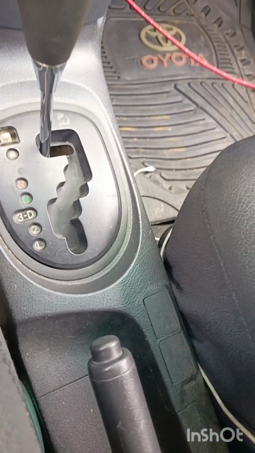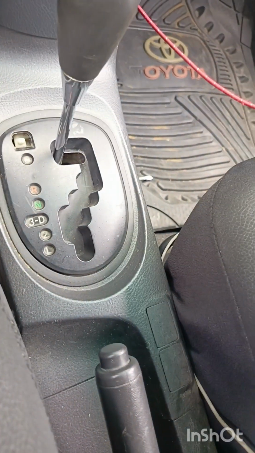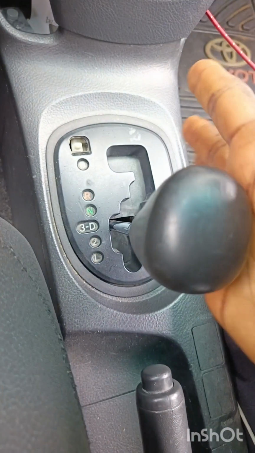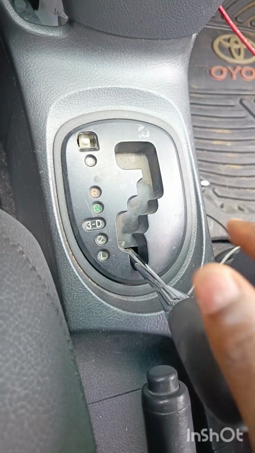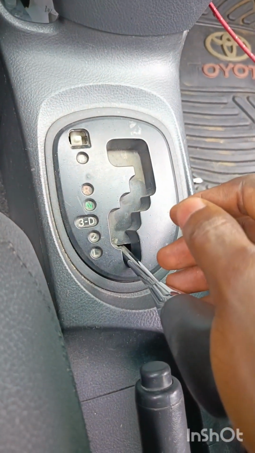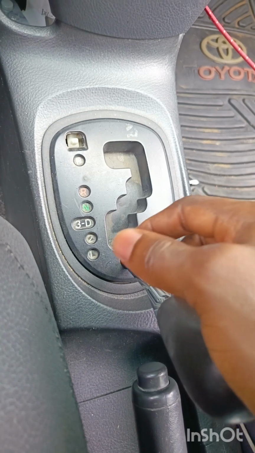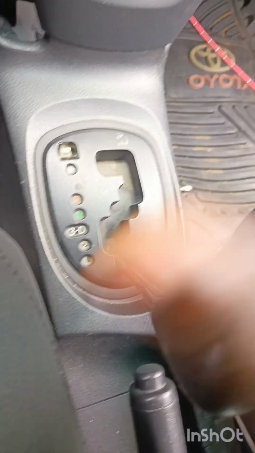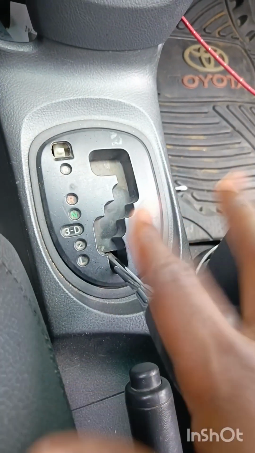But what you should do is bring the gear selector to L. When the gear selector is in L, the car cannot go beyond gear 1, and all the energy that you are releasing from the throttle pedal is going to gear 1, and you see the car running like a manual gear.